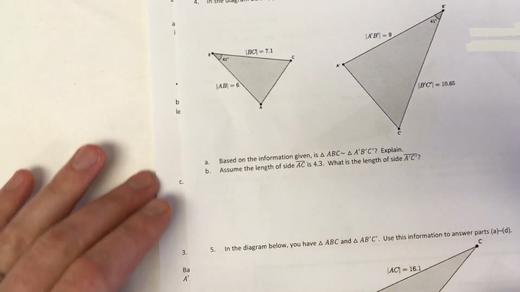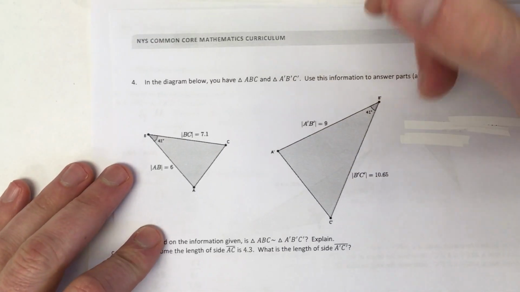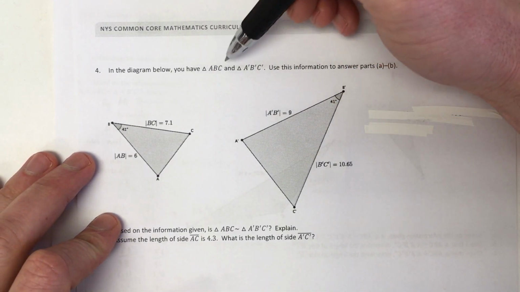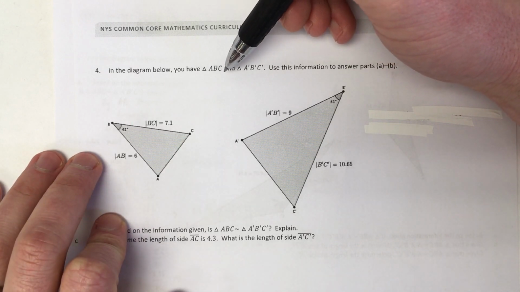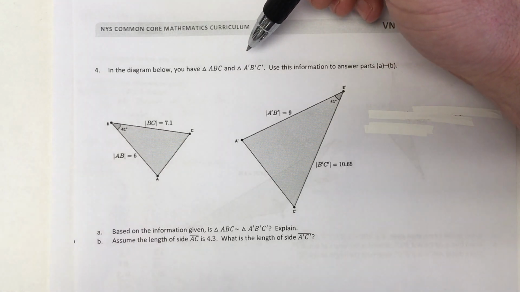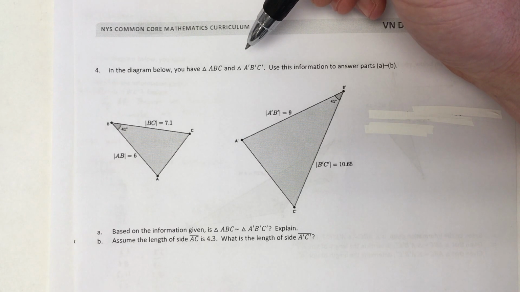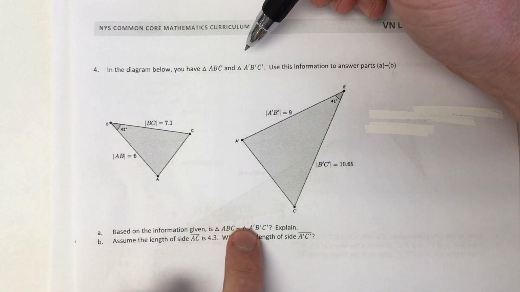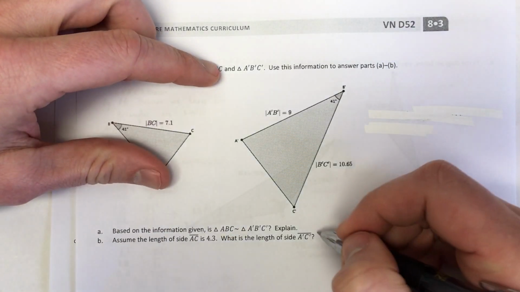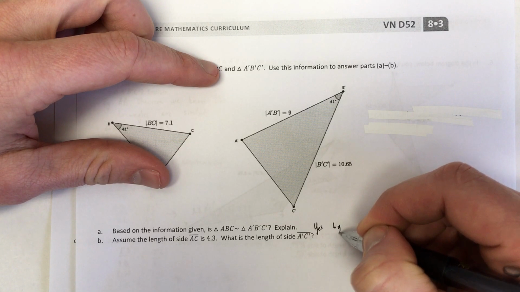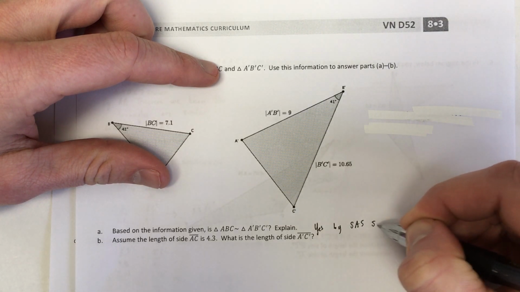Continuing on to some other problems. We have number 4. It says in the diagram below you have triangle ABC and triangle A prime, B prime, C prime. Please use all the information. Are they similar? So that's the first thing that you want to look at. And in truth, they are. Yes, by side, angle, side similarity.